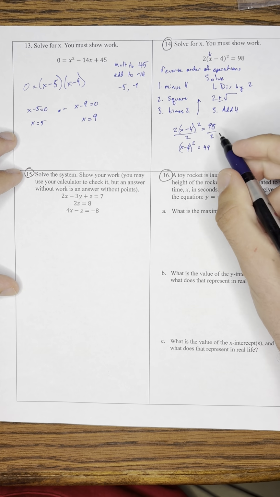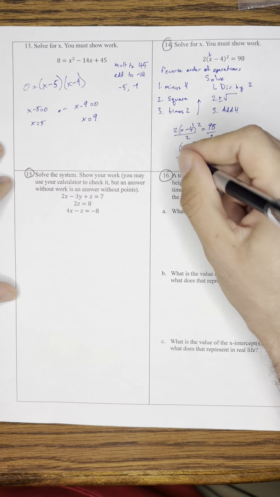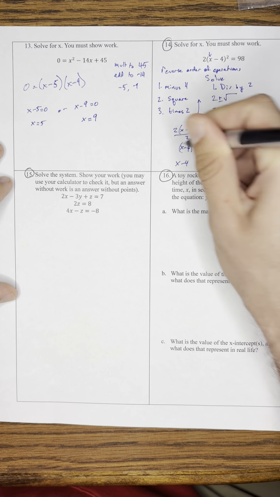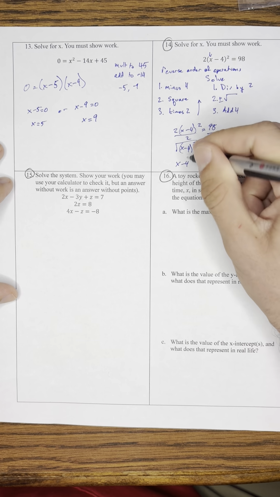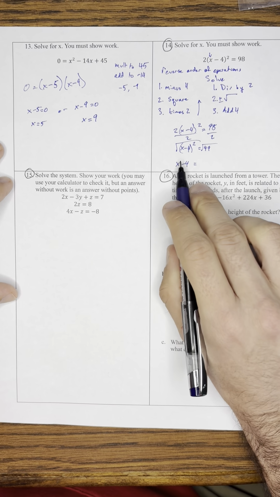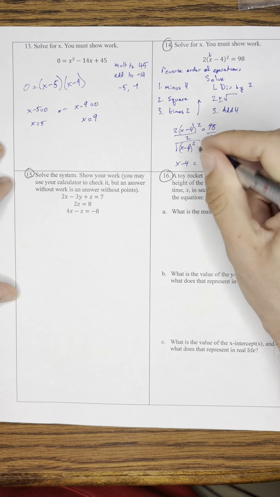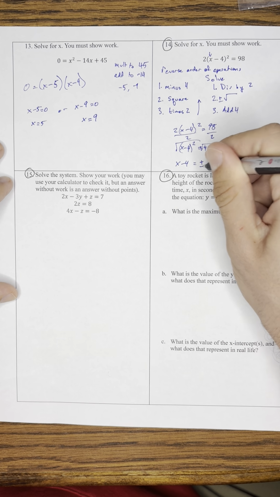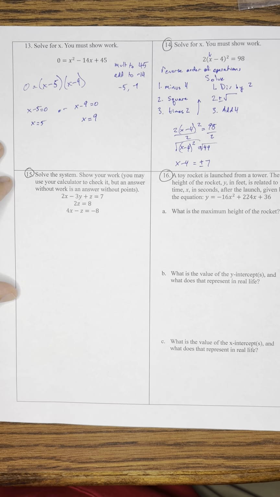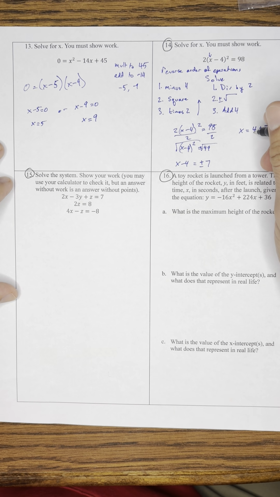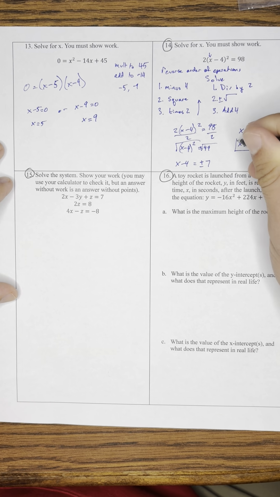Step 2, we're going to take plus or minus the square root of that. So x minus 4, when I take the square root of this side, x minus 4, because square roots cancel out squares, and that's plus or minus, equals either positive or negative 7. And then finally, we're going to add 4. So x equals 4 plus or minus 7. Well, 4 plus 7 is 11, or negative 3. Because 4 minus 7 is negative 3.